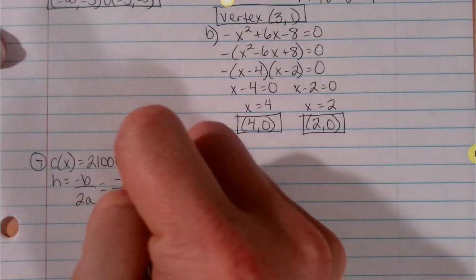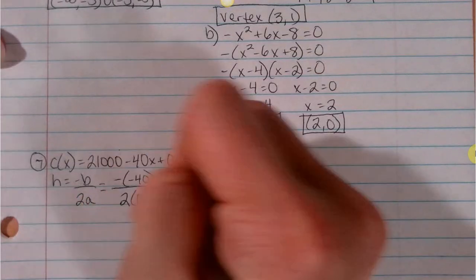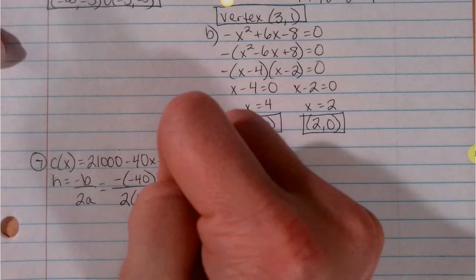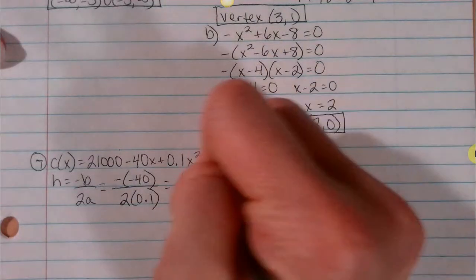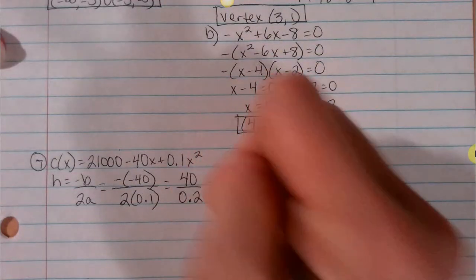So then to clean this up, we would have a positive 40 in the numerator and a 0.2 in the denominator, which, 40 divided by 0.2, would give us 200.